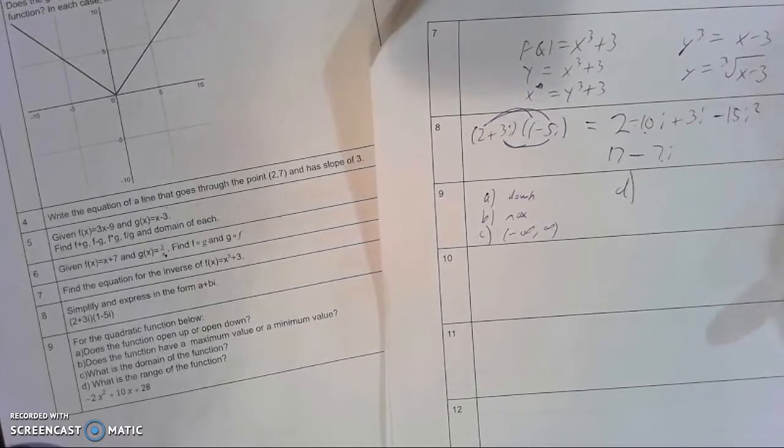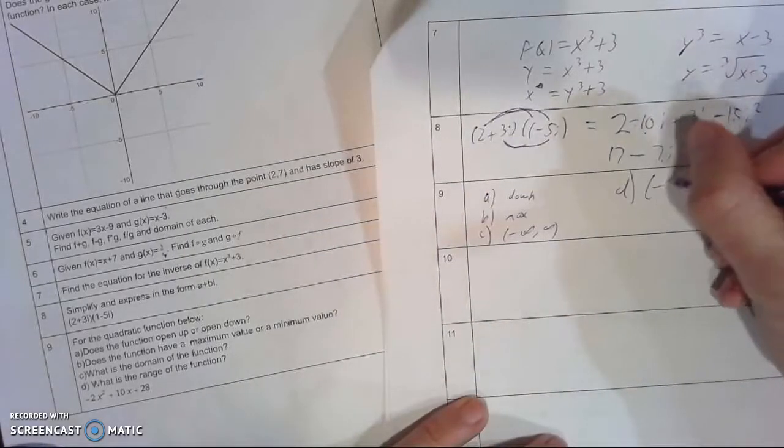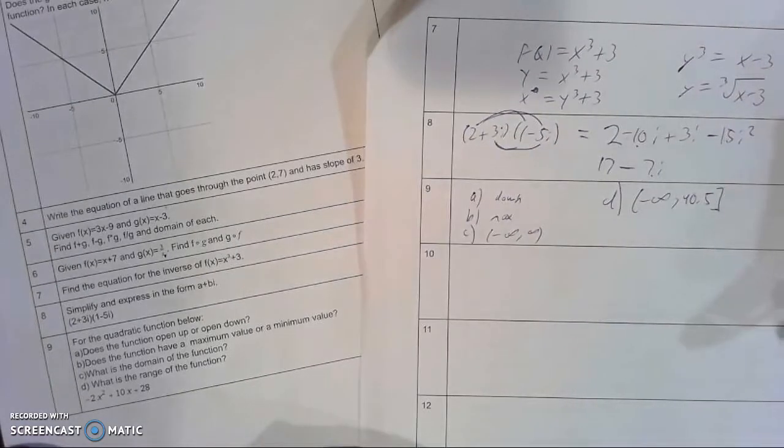By the way, graphing this would be an acceptable way to do the whole problem. We don't live in the dark ages. I can see on here the vertex is at (2.5, 40.5), which tells me that this graph goes all the way up to 40.5. That's as high as it goes, and that is included. So there we are. We're done with the first page. All 9 of those are done.